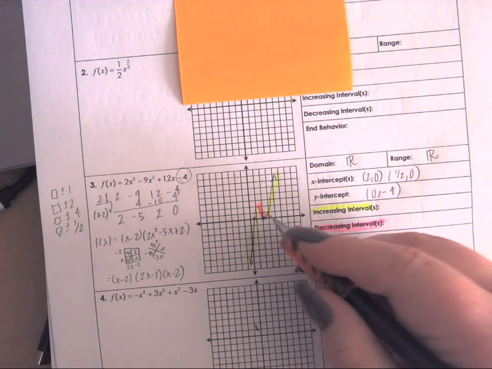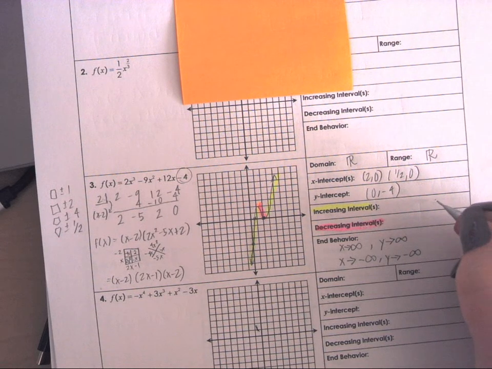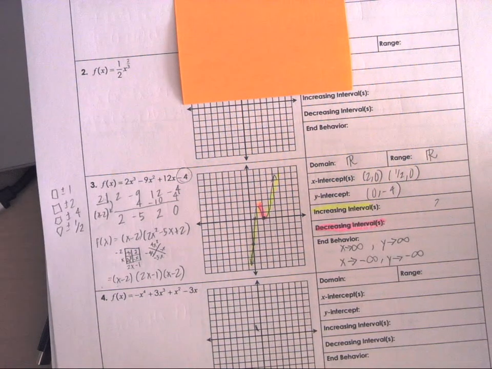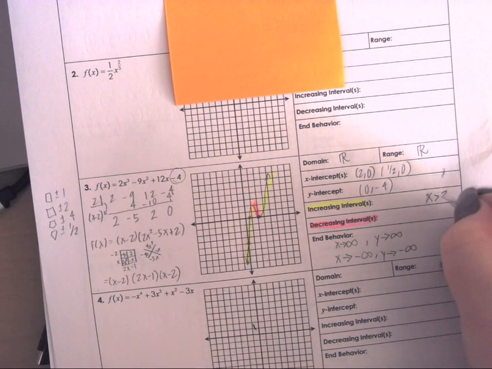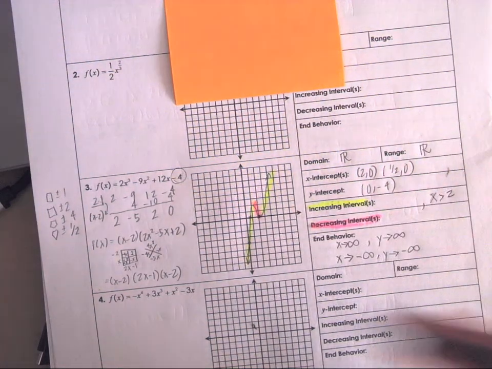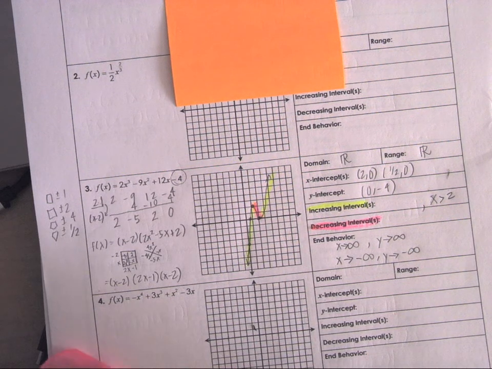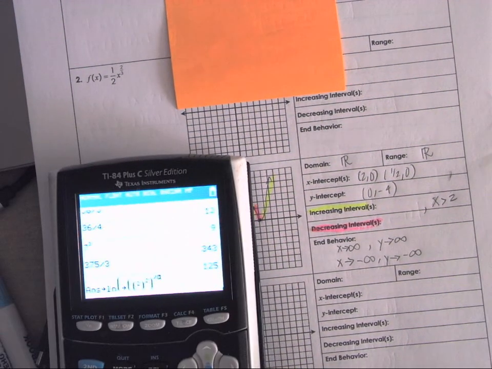One increasing interval starts here at this x-intercept, from x greater than 2. And then also when it's less than whatever this value is. So you need to find that hump. So you want to graph that.